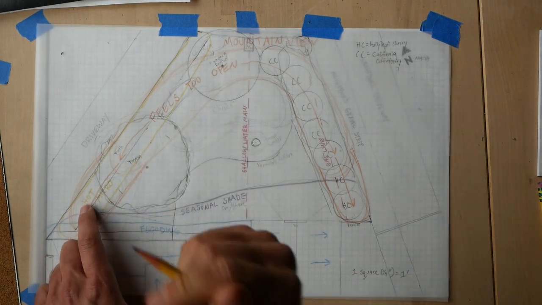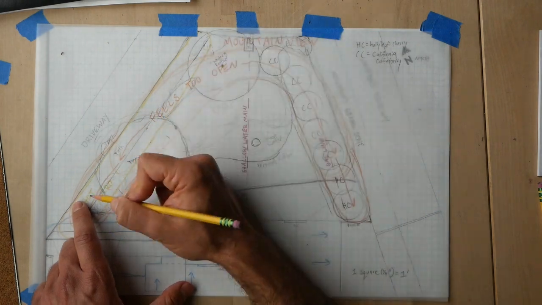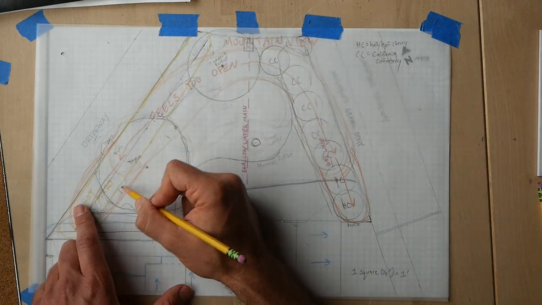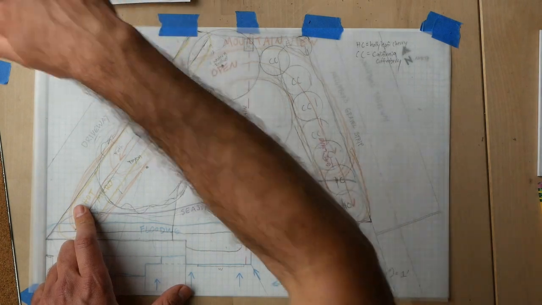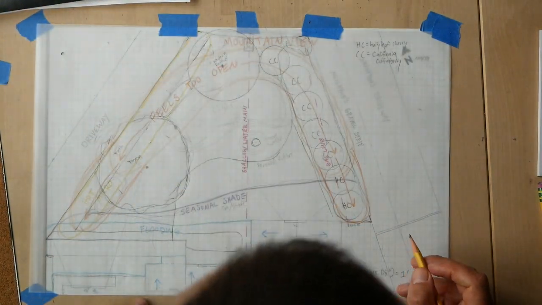pretty much full sun. Along here, our hot microclimate, remember our reflected heat. Now the pathway is going to take the worst of it along the driveway, but still this is going to be pretty hot western direct sun until this toyon and redbud grow in a lot of the year.